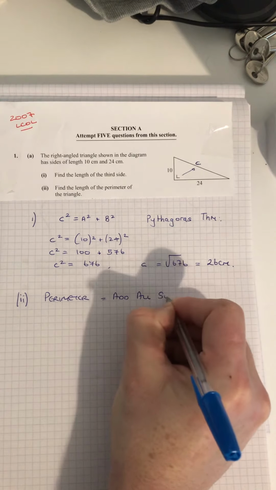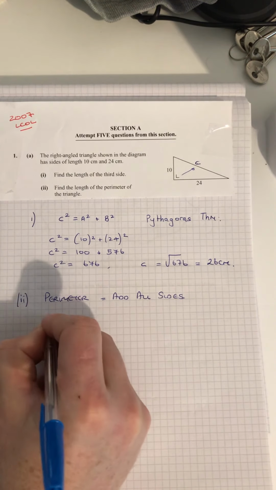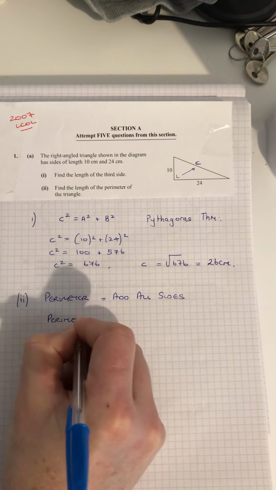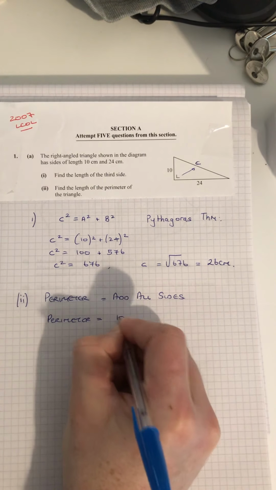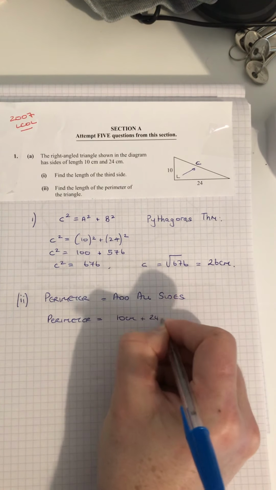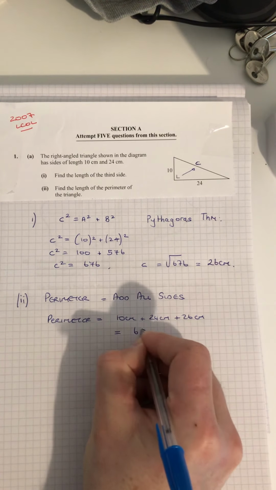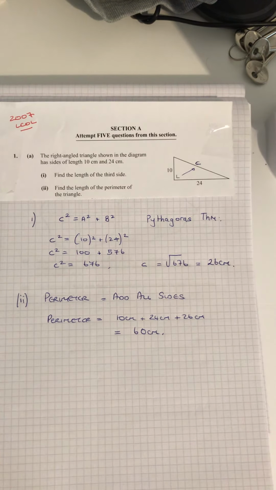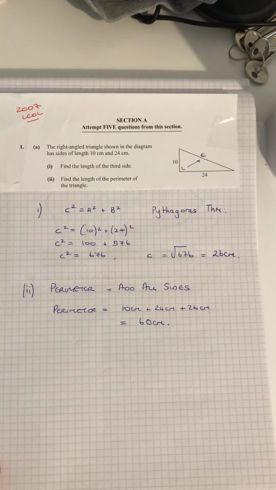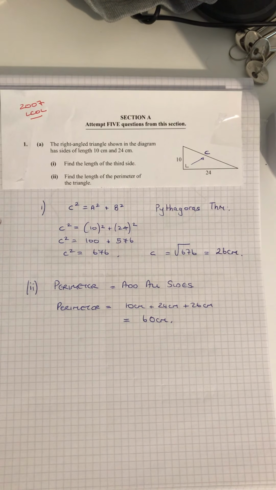So there are 3 sides on the triangle, so the perimeter is equal to 10 centimeters plus 24 centimeters plus 26 centimeters, which is equal to 60 centimeters. Okay, now I'm just going to put it here as well.